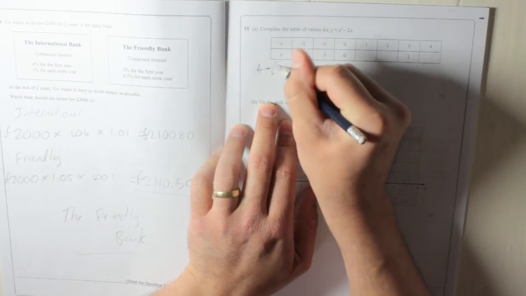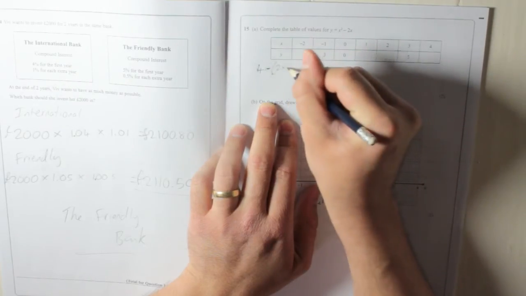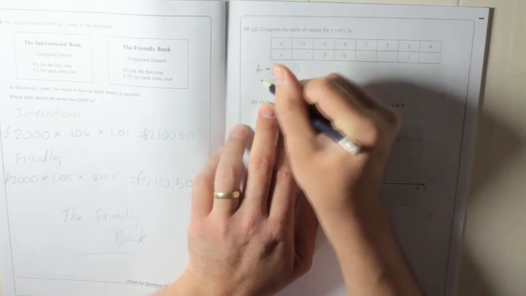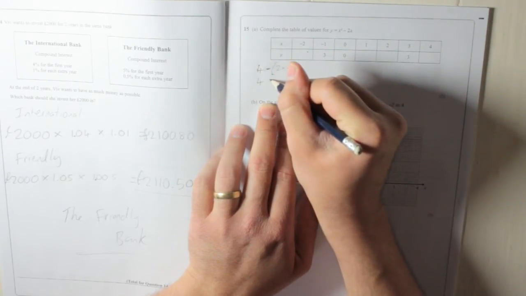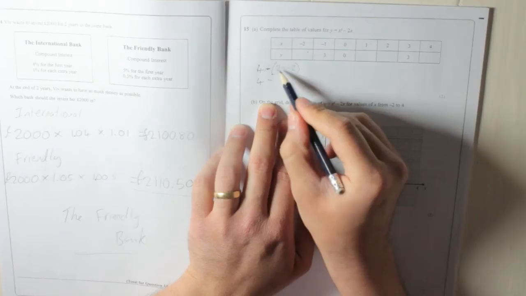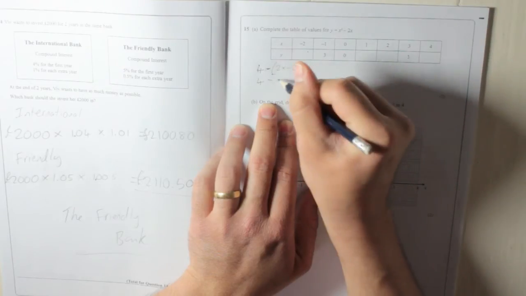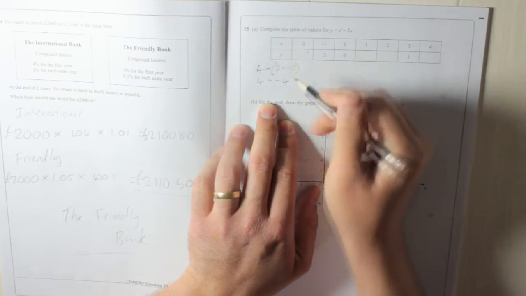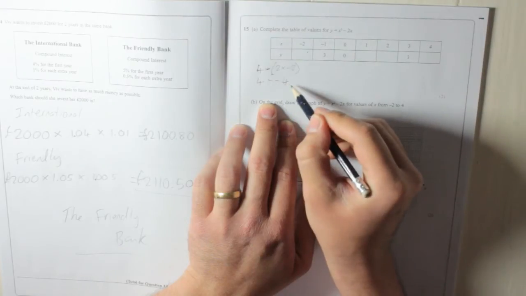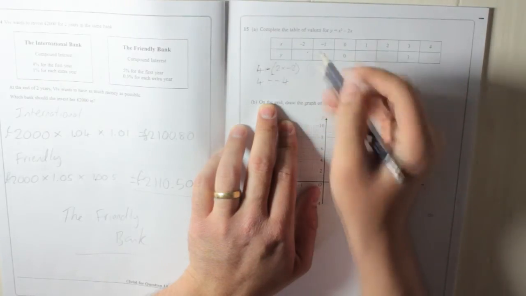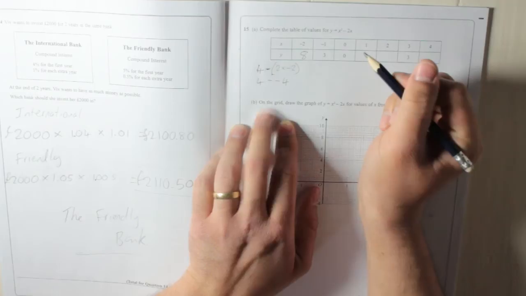So in brackets I'll put 2 times minus 2, which gives minus 4, so it's 4 take away negative 4, which is 4 plus 4, which is 8.